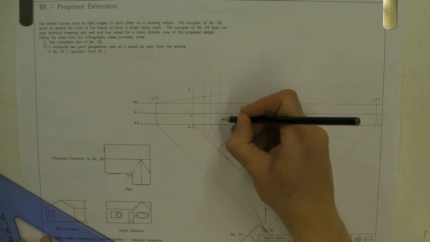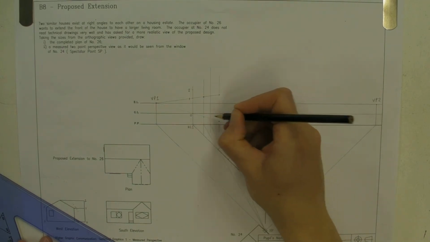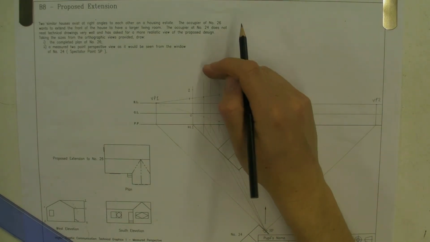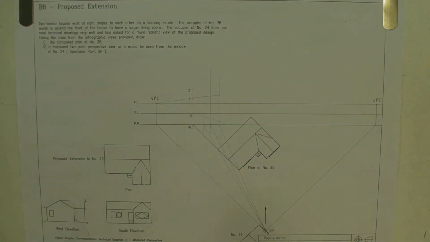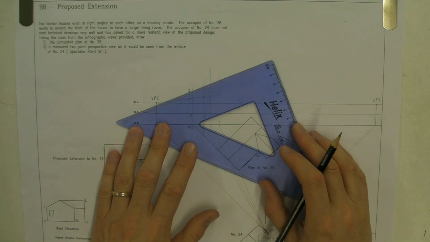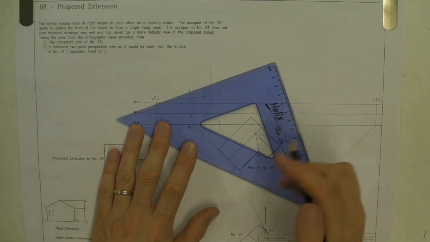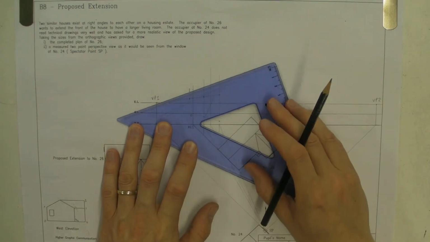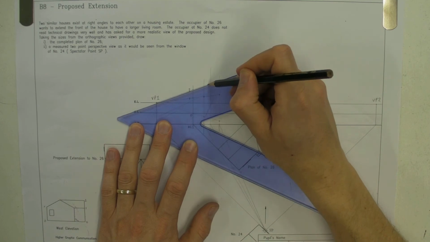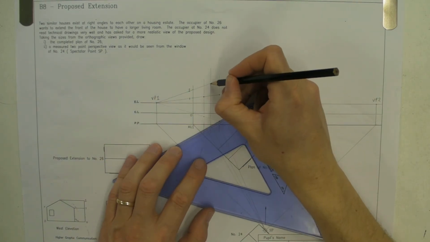So that's the bottom there, that's the bottom there. To find where this middle one's height is, you've guessed it, you go from vanishing point 1 through height 2, which is the top of the roof, until it hits the middle line, and we mark a dot there.